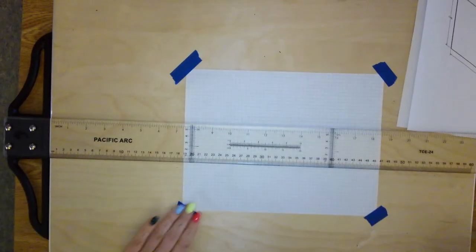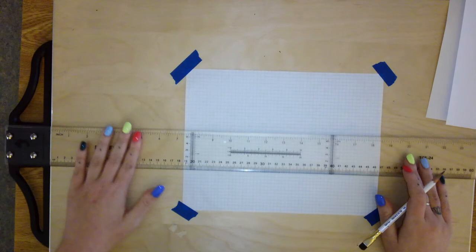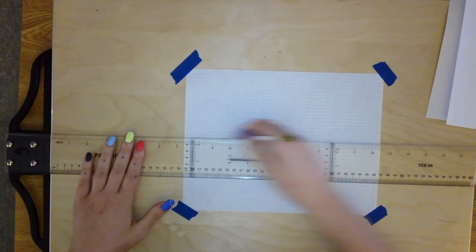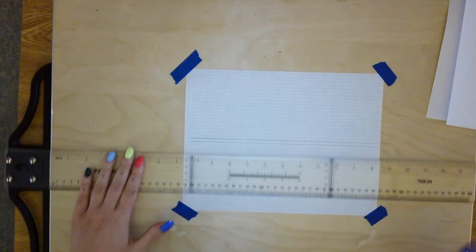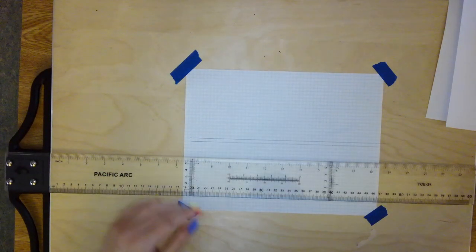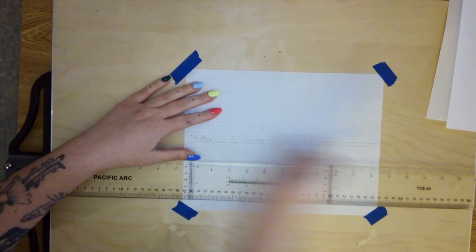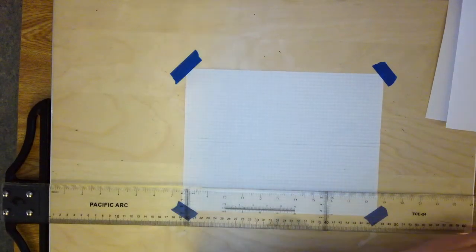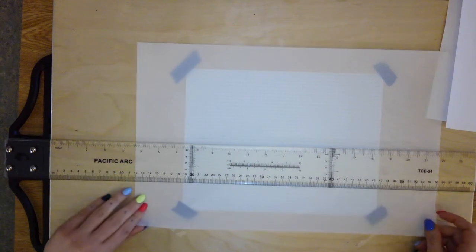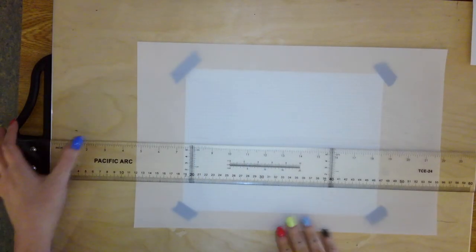The reason why we tape our page down is so that I can just move my T-square up and down and lay lines out and know that all of these lines are going to stay nice and parallel to each other, because the page itself can't move. Now what I'll do for my practices is tape a sheet of tracing paper on top of that, so that I can keep using the same sheet of graph paper.